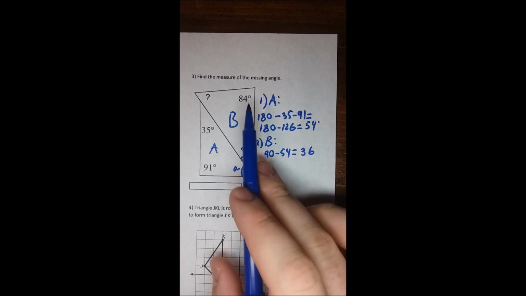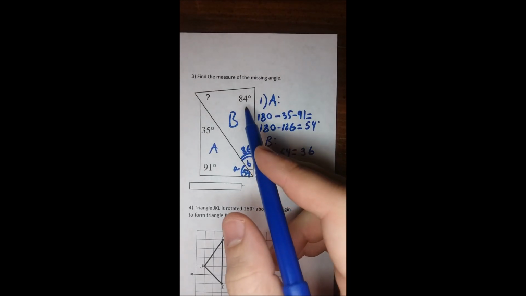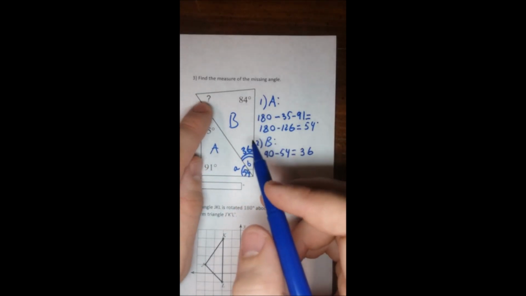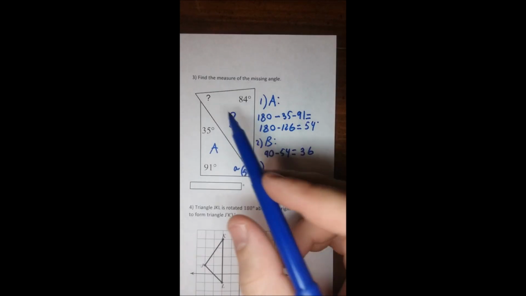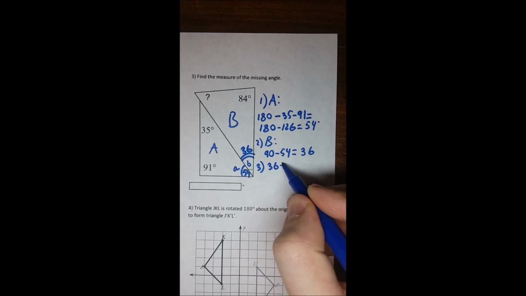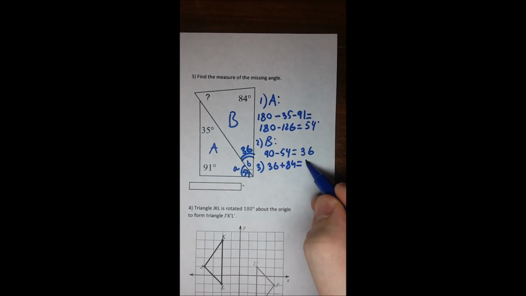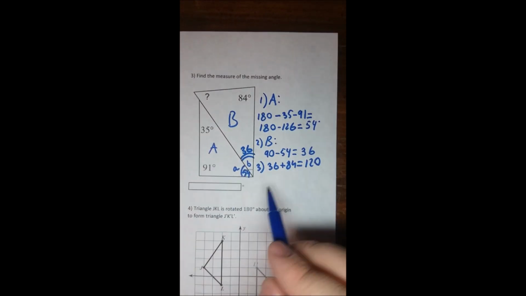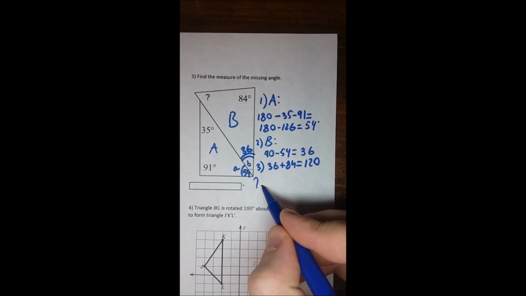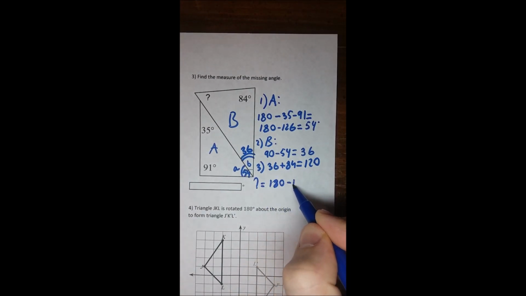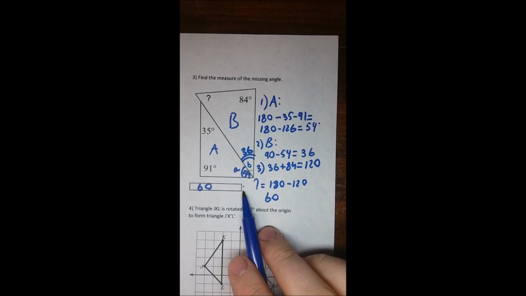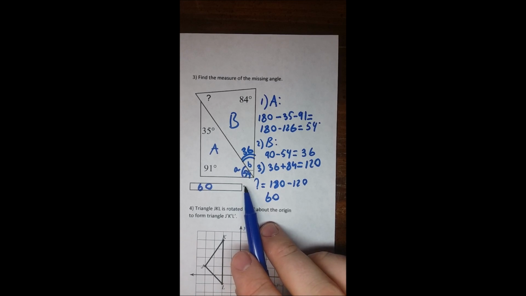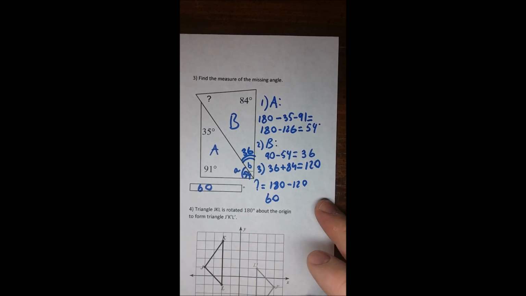Now, adding 36 to 84 and subtracting all that from 180 will give us this last angle. So 36 plus 84 equals 120. To find the question mark, it equals 180 minus 120, and the answer is 60. So you write down 60, and notice that the degree sign is already here, so you don't need to put the degree sign.